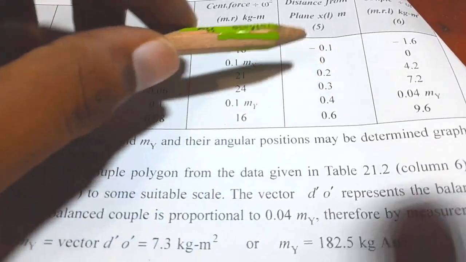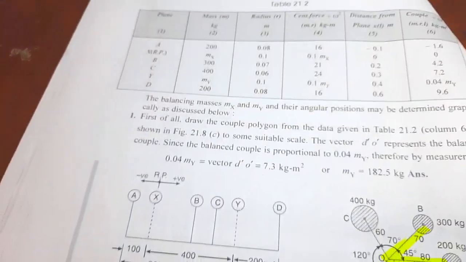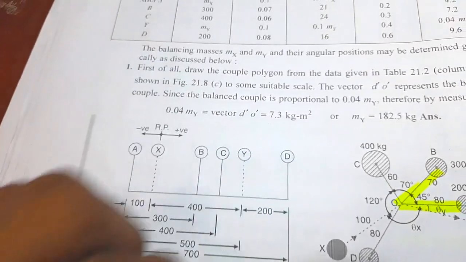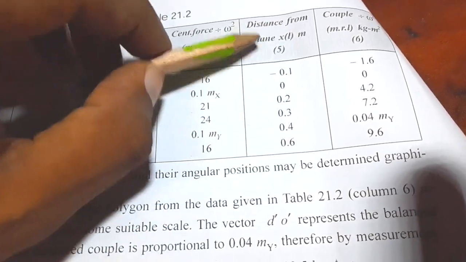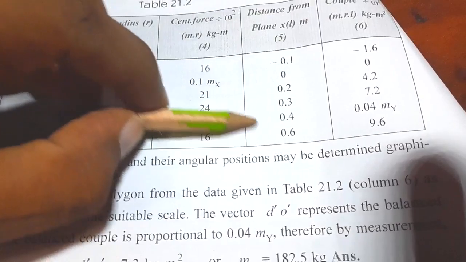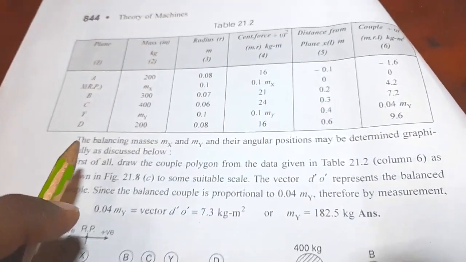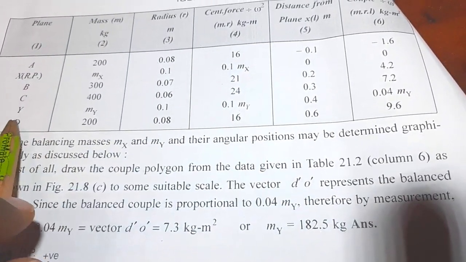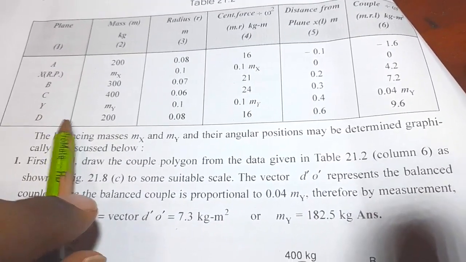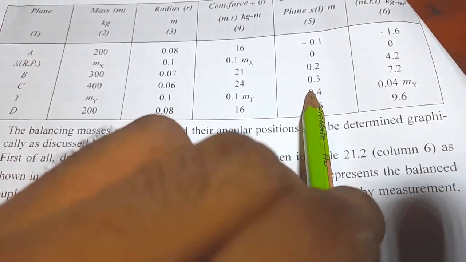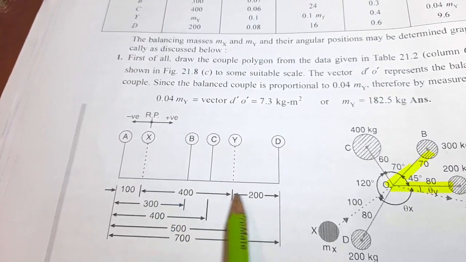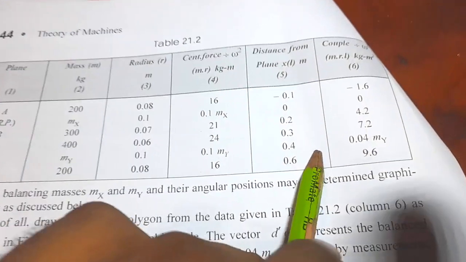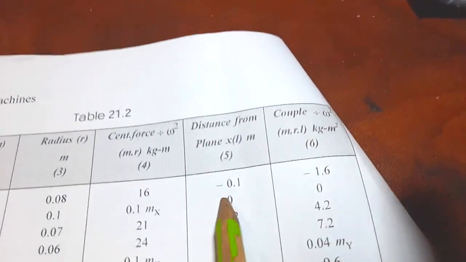So like that, look carefully at this diagram, you have to consider this set. Just consider y, the distance to the plane y from the reference plane. Here it is mentioned 400 millimeters. X to y, what is x to y? 400 millimeters. That means here it must be 0.4. Now carefully check that.